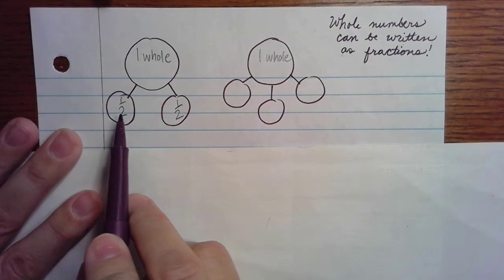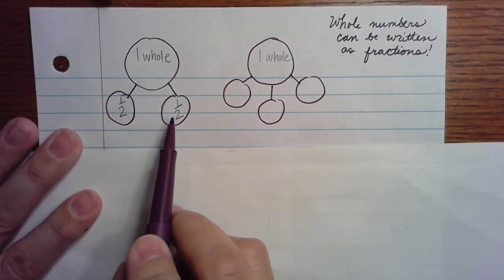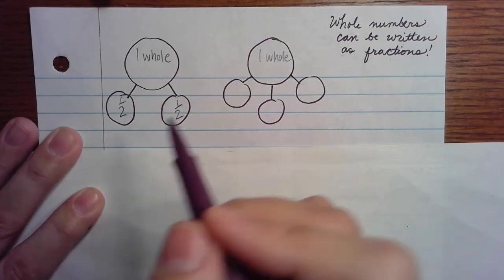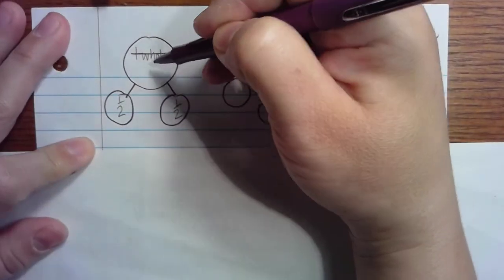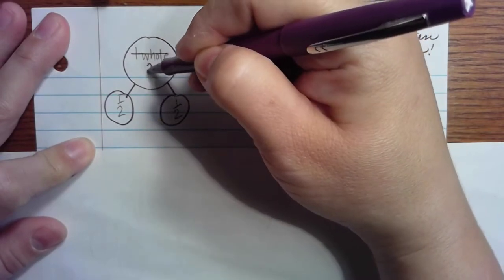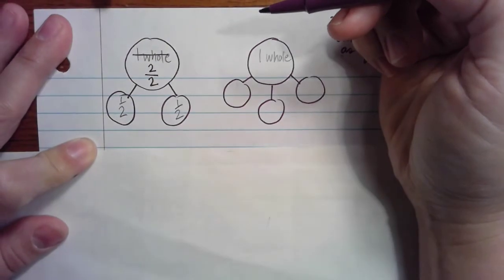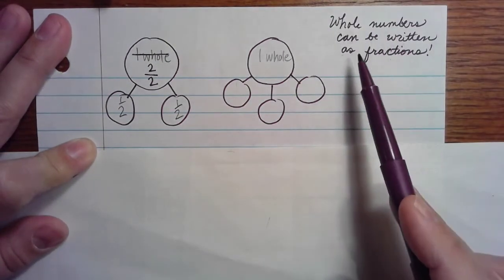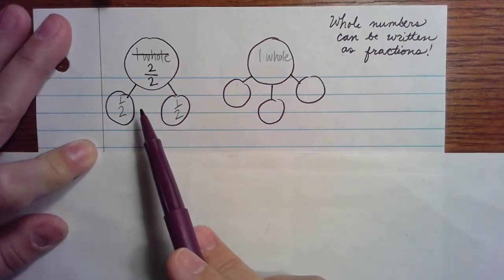And I think this should not be too hard to understand. If we have one whole thing and we split it in half, we have two halves, 1/2, 2/2. And we could see that one whole, instead of calling it one whole, we could write it as 2 halves. So this is our objective, to see that a whole number can be written as a fraction. I hope that makes sense to you.